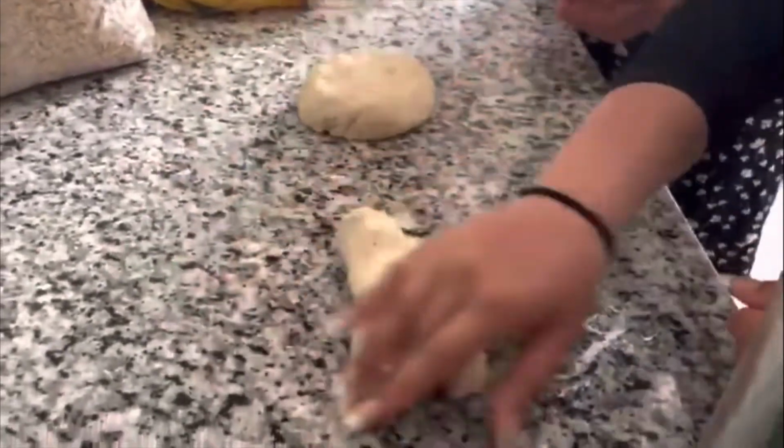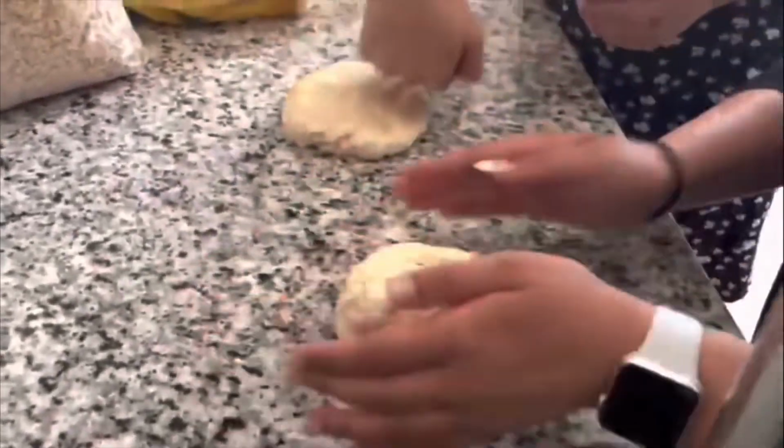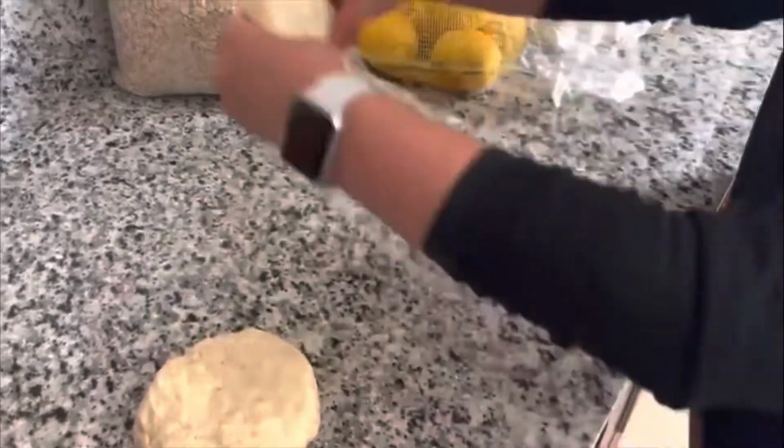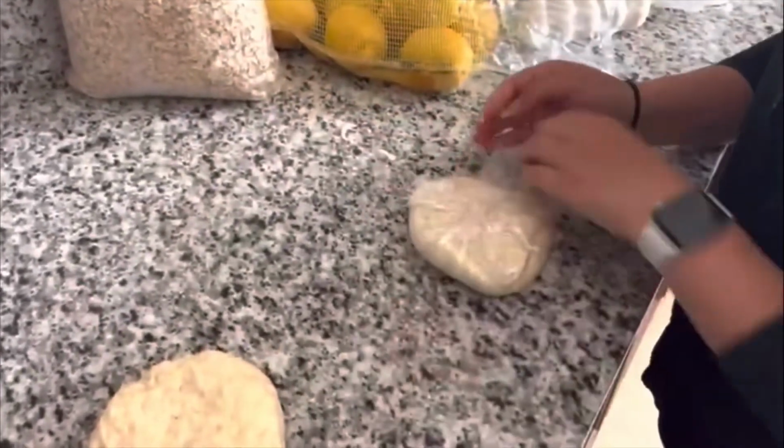Water hydrates the gluten as it is stretched through kneading. Amino acids form the building blocks of proteins. Gluten is the protein that creates the structure of the dough.